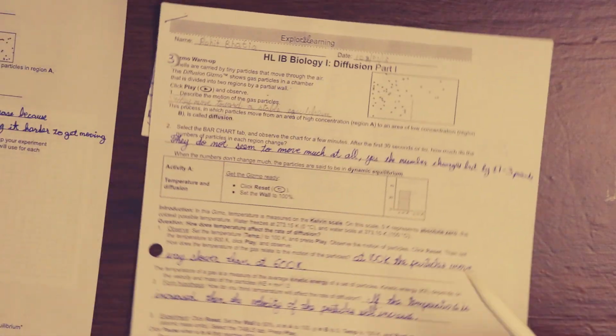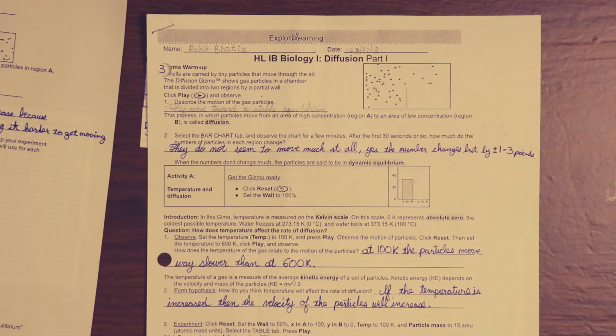And that's just for diffusion part 1. I'll see you guys in part 2, where we're actually going to do our own experiment. Instead of changing the temperature, we can change whatever we want.